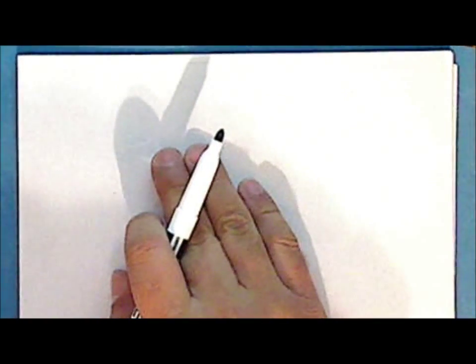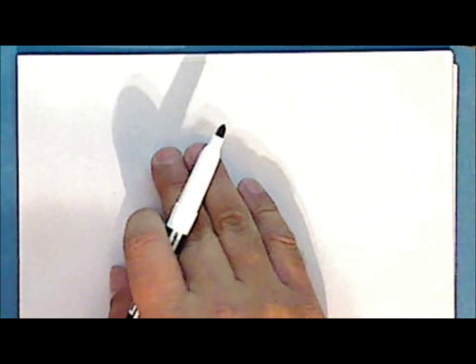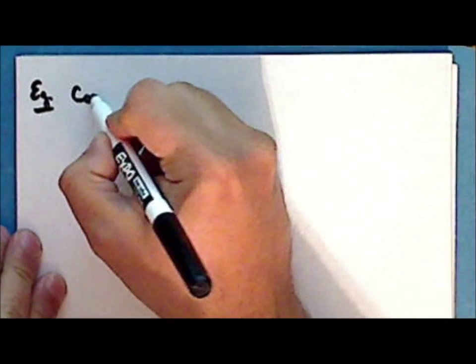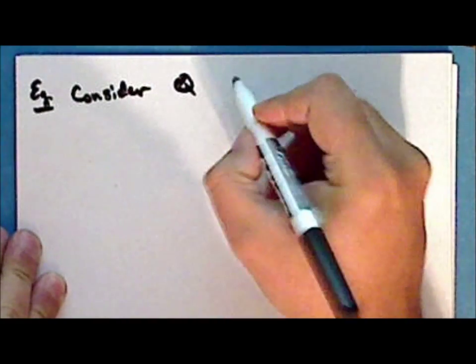Okay, so the third exercise from the previous lecture I'm going to break into two examples. So first, as an example, consider the rationals in the order topology.